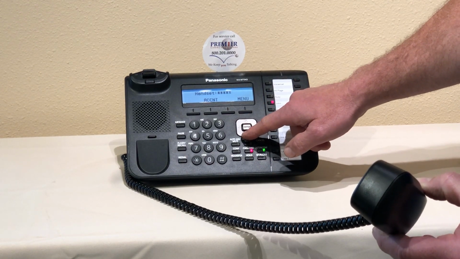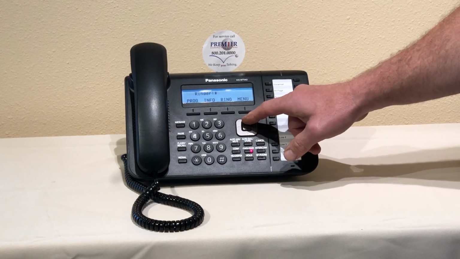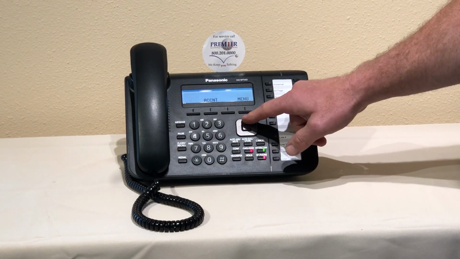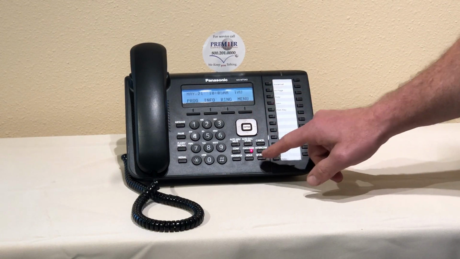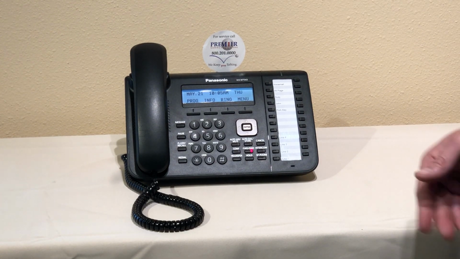Increase the volume or decrease the volume. It can change your ringer volume, and it can change your speaker volume simply just by touching it. The system will remember your setting, and that's what will apply the next time you use it.